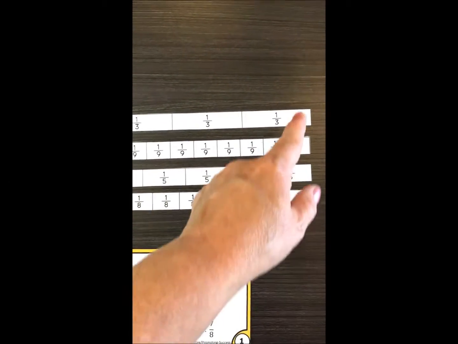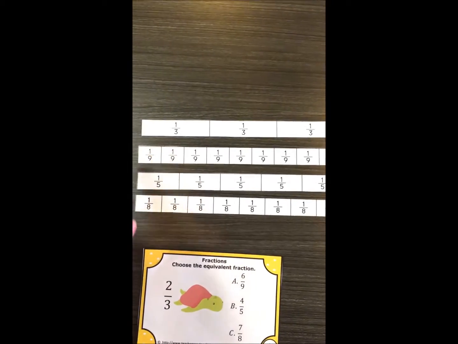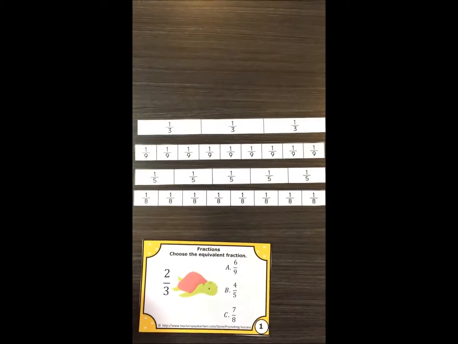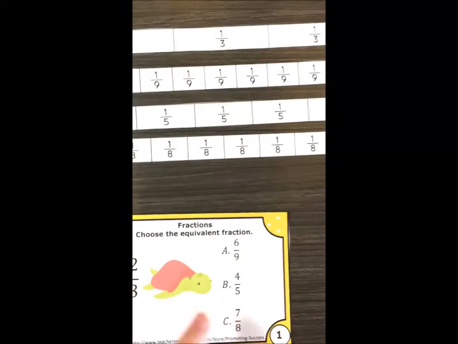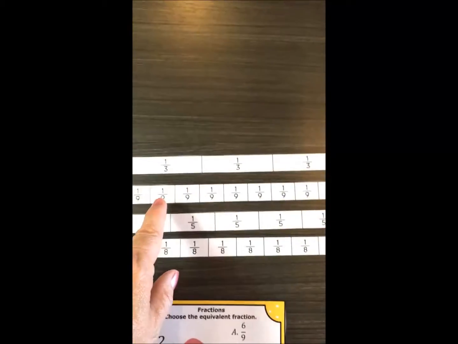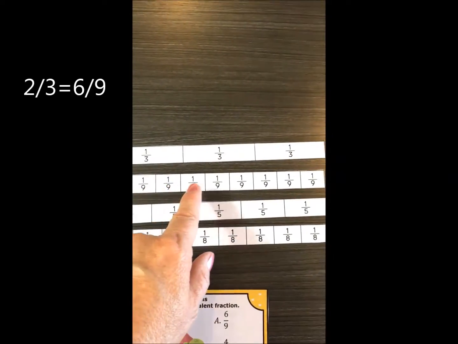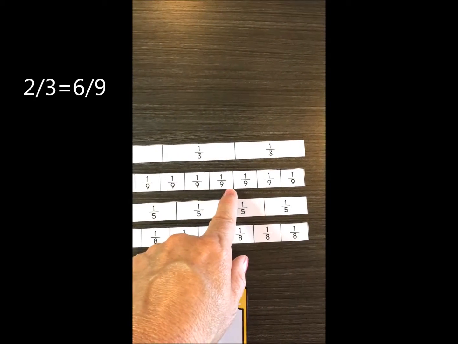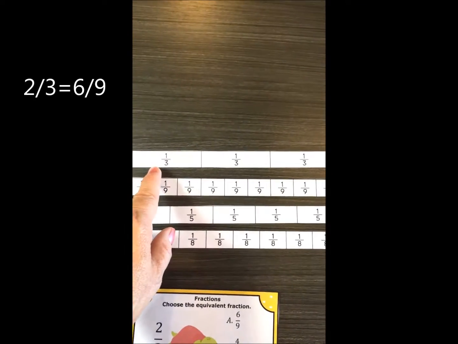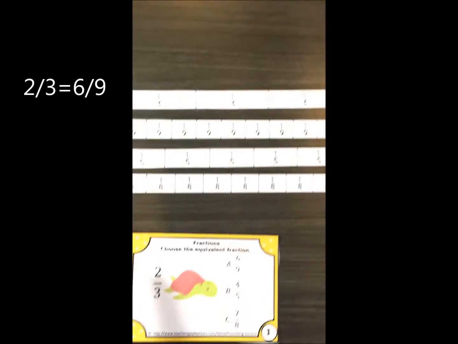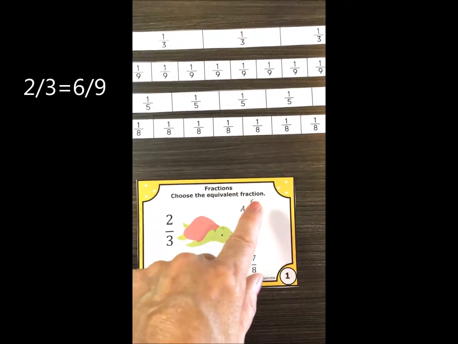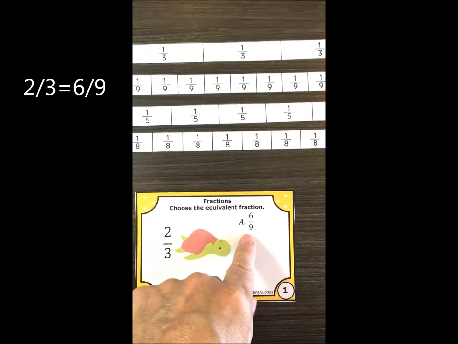They don't line up. Remember, our strips are all the same length, so we can make a nice comparison. Therefore, I believe 6/9, 1, 2, 3, 4, 5, 6/9 does line up with 1, 2/3. Therefore, 2/3 is equal to 6/9.